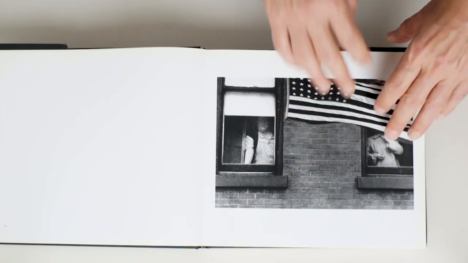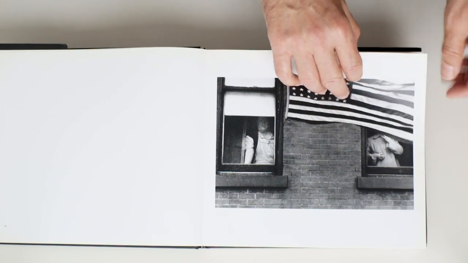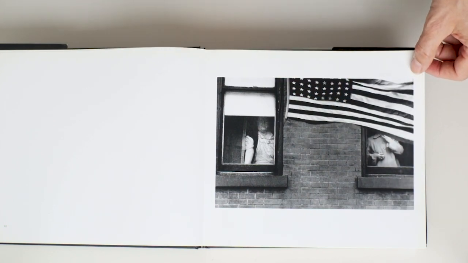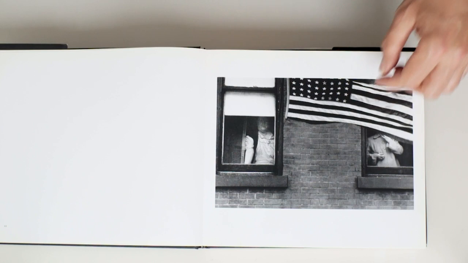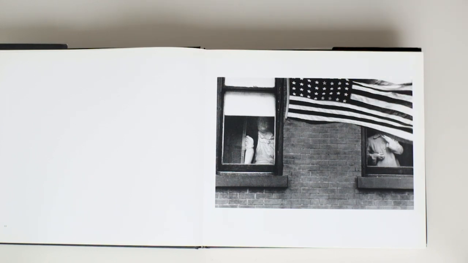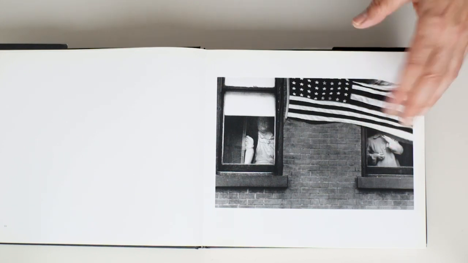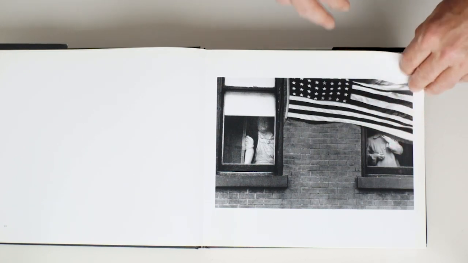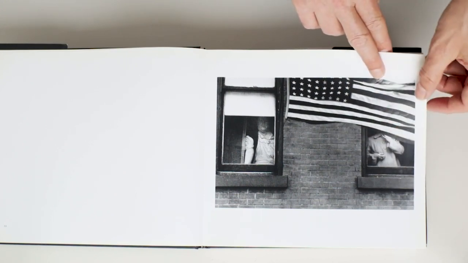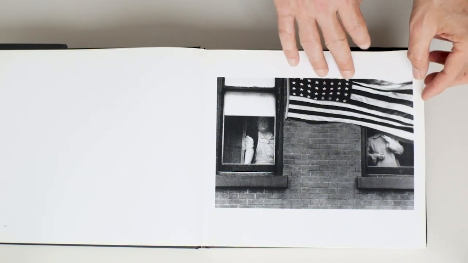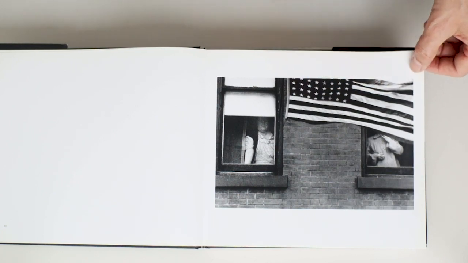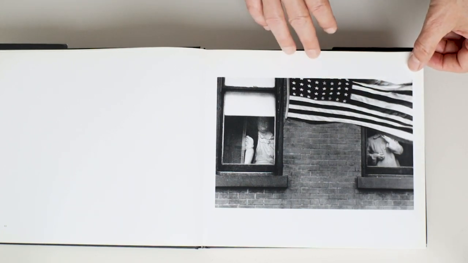You are not able to see two at the same time. So this one is very symbolic. It represents the idea of the American flag covering the faces, telling in a symbolic way that in America the community is hiding identity, individuality.